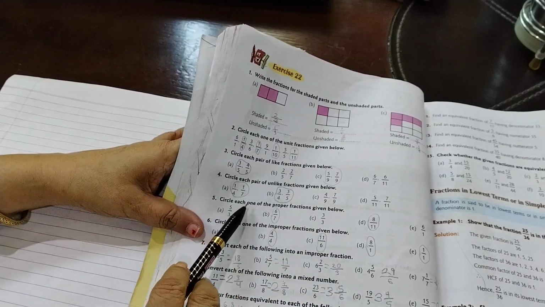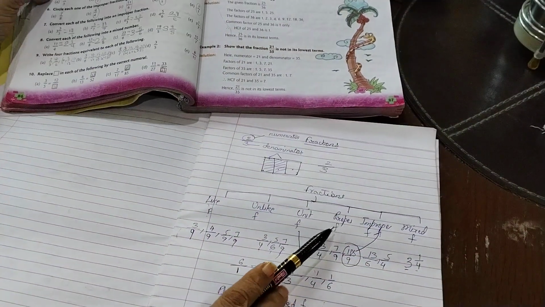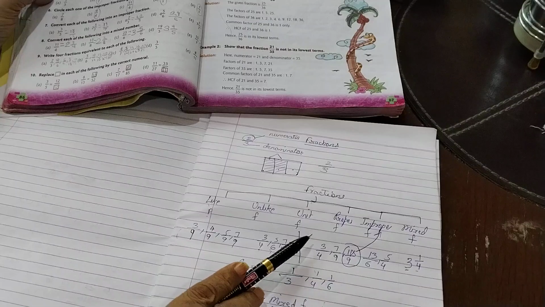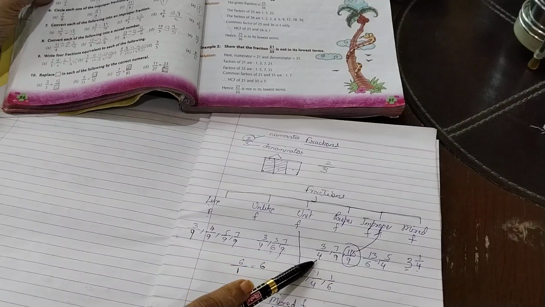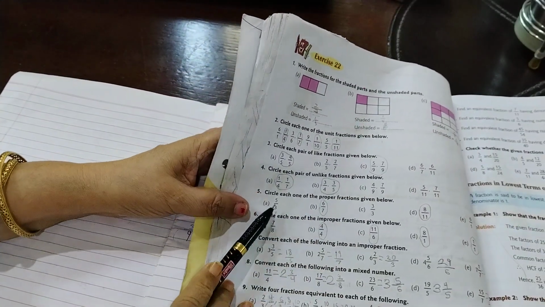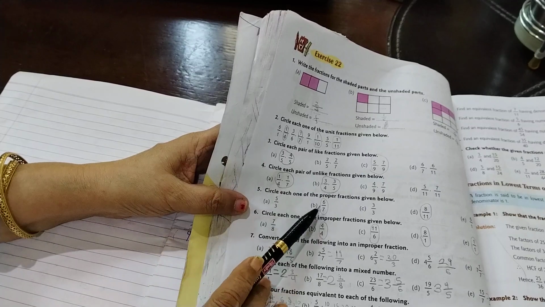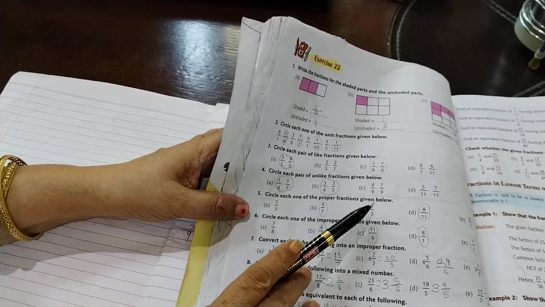Okay, circle each one of the proper fractions given below. What are proper fractions? Proper fractions are those fractions whose numerator is less than denominator. Okay, so here 5 by 3, no, numerator is greater, it's not proper. This is proper.